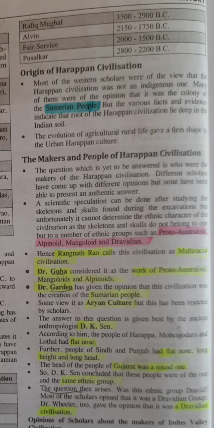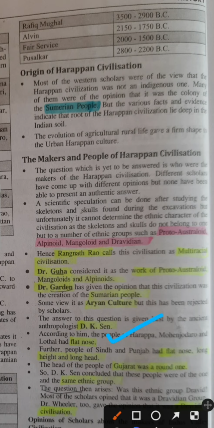Okay, and next, the answer to this question is given best by the anthropologist D.K. Sen. D.K. Sen said that the people of Harappa, Mohenjo-daro and Lothal had flat noses, and the head of the people of Gujarat had a flat nose and a round head. So D.K. Sen concluded that these people belonged to the same ethnic group. This D.K. Sen point of view is also very important: he said that the nose is flat and the head is round in the Harappan civilization skeletons.